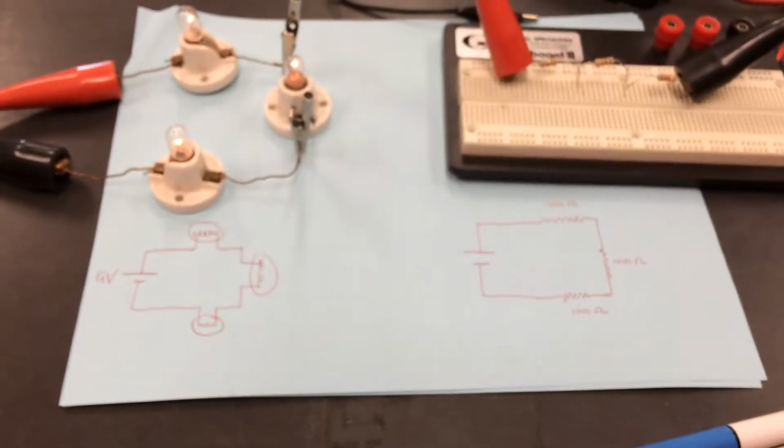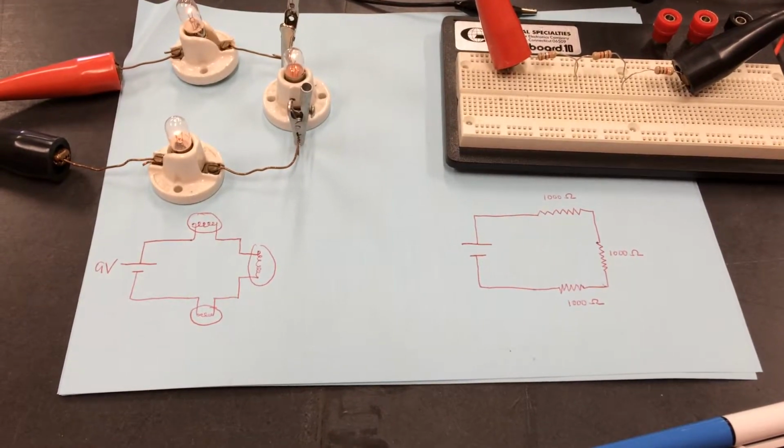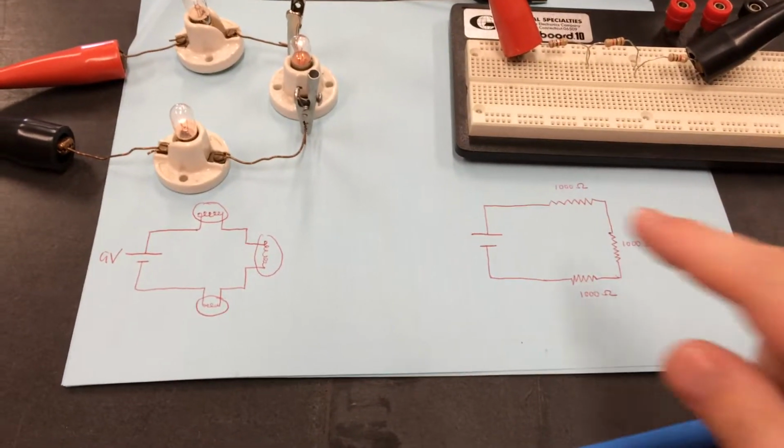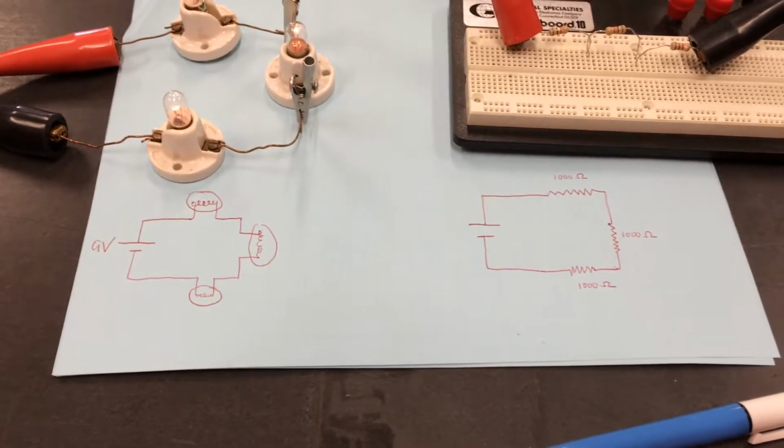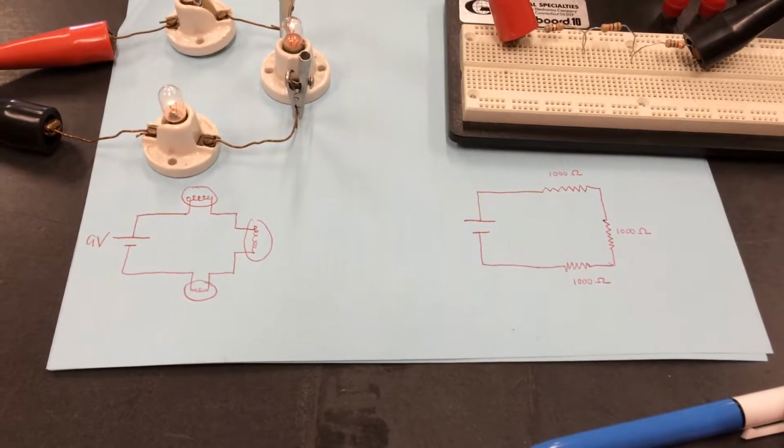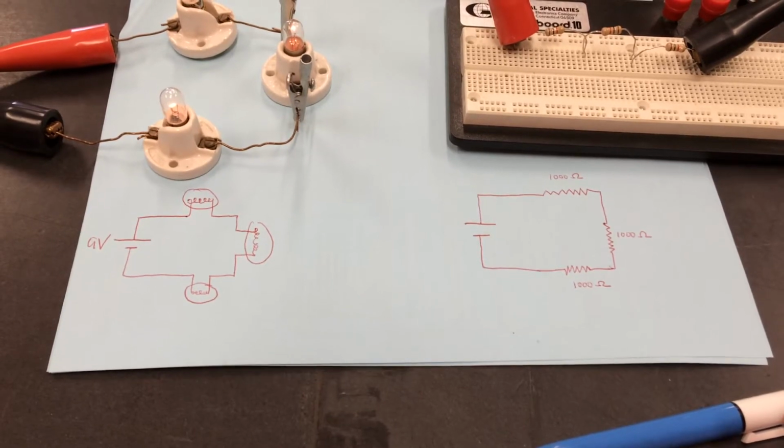So over the next set of videos, you're going to basically be investigating this circuit. And we're going to see how voltage and current and energy divide in that circuit.